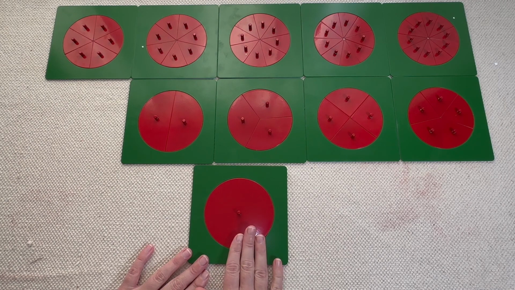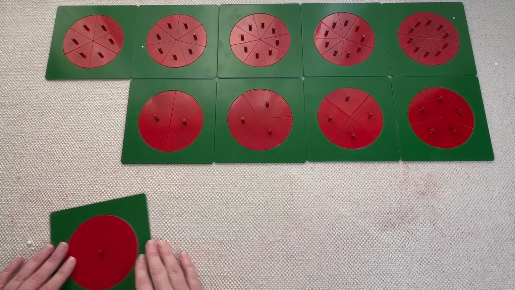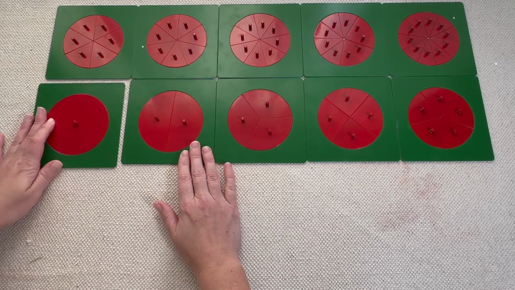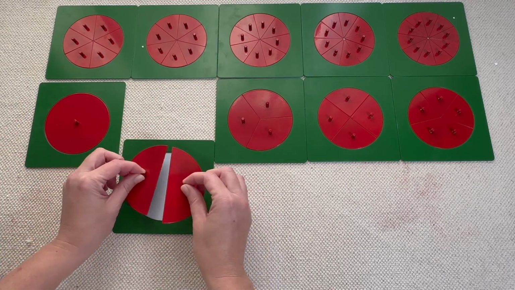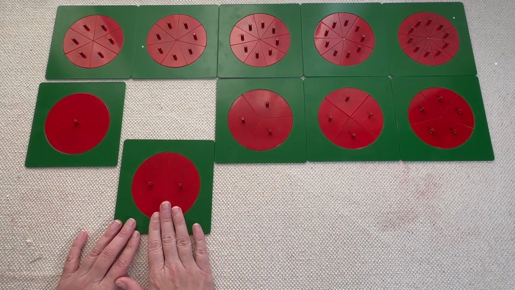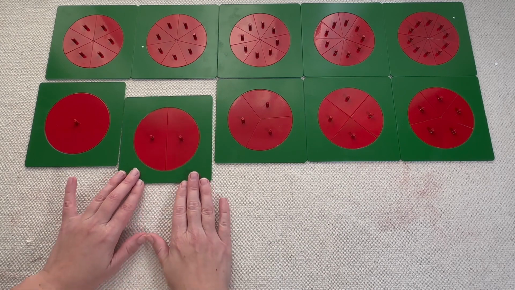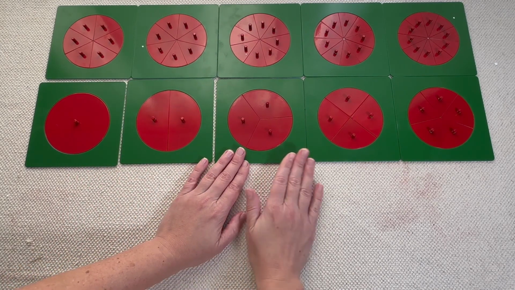It's one whole, but the whole can be broken down into several pieces. For instance, this right here, this one is broken down into 2 pieces, and we call that the family of the halves. This is the family of the thirds.